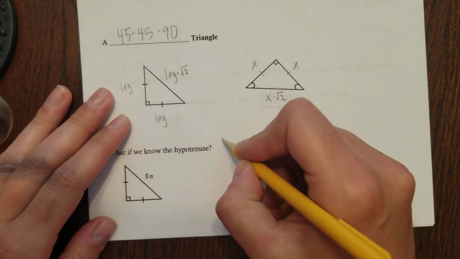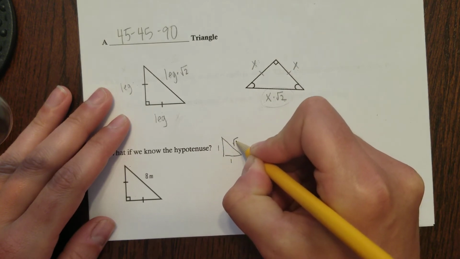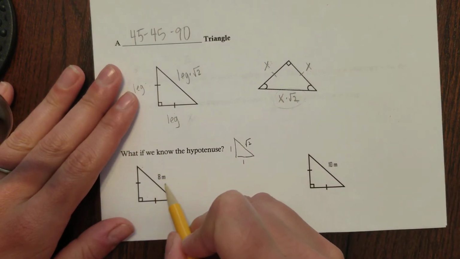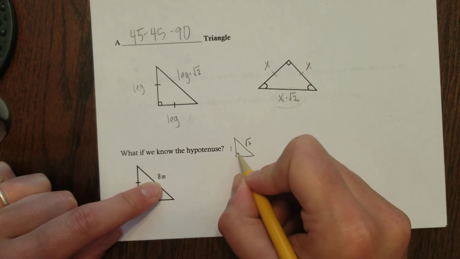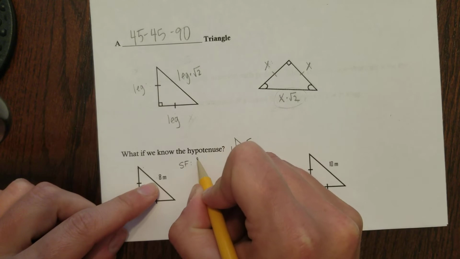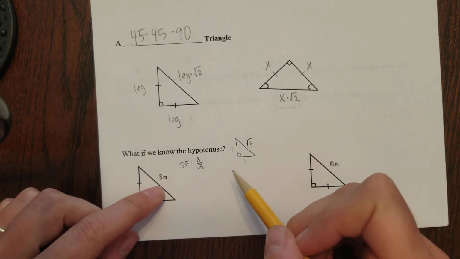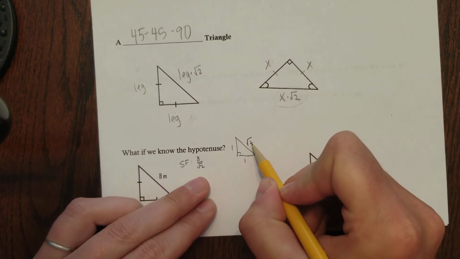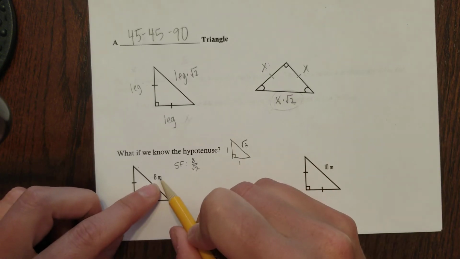So let me go back to that original picture. So this was 1, this was 1. We did the Pythagorean theorem and got the square root of 2, right? All right, so if we know the hypotenuse is 8, it matches with the square root of 2 because those are both the hypotenuses. So our scale factor would be 8 over the square root of 2. Okay, so this is where it can be a little confusing, but the square root of 2 times 8 over the square root of 2 actually equals 8.